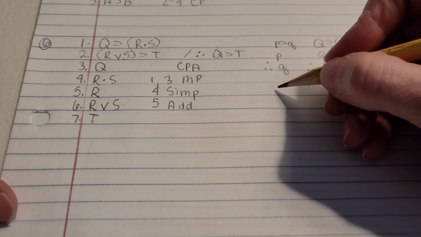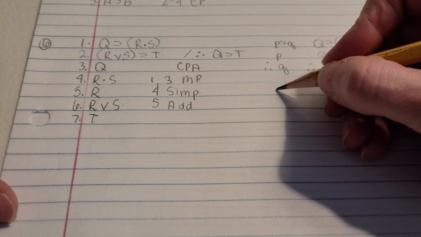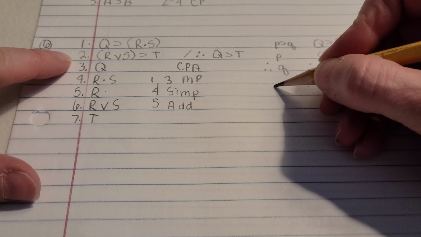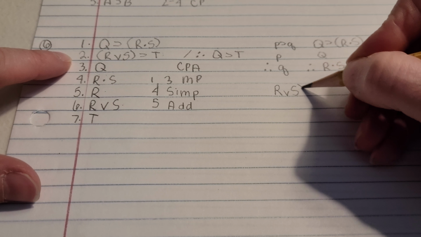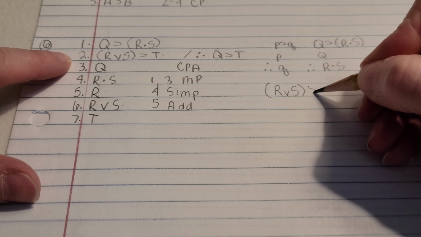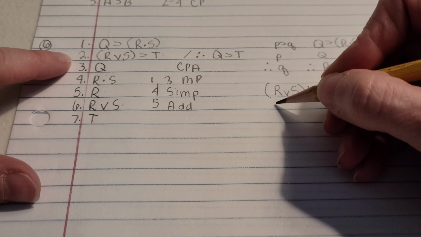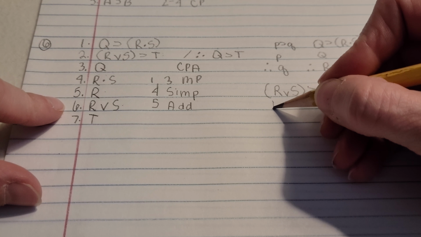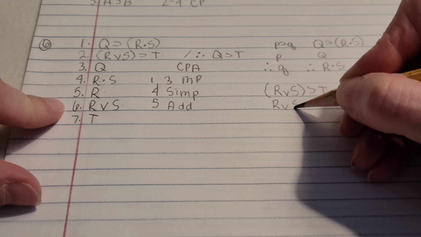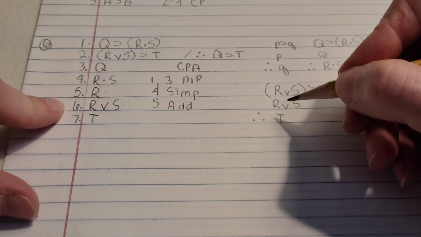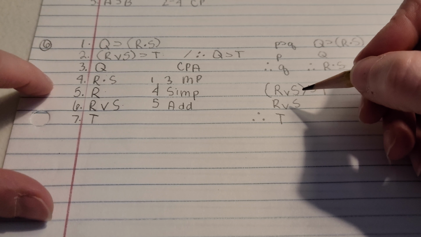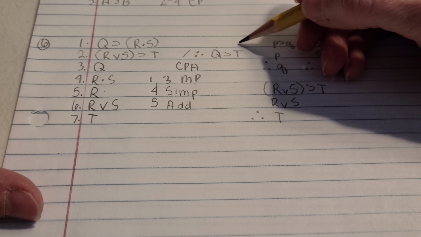Now I'm going to write that over here so you can see. If R or S, then T. R or S, therefore T. So I have just done all this work to deduce that T, get it by itself.